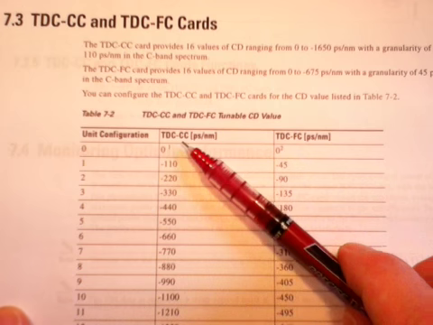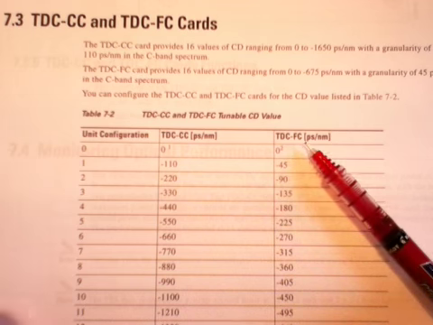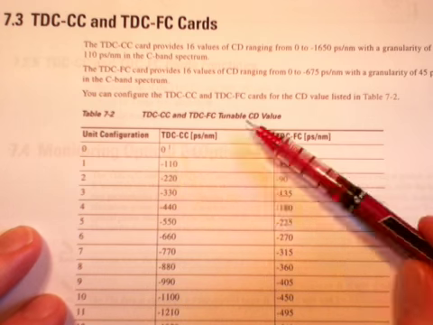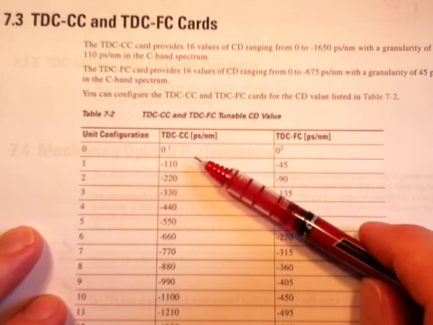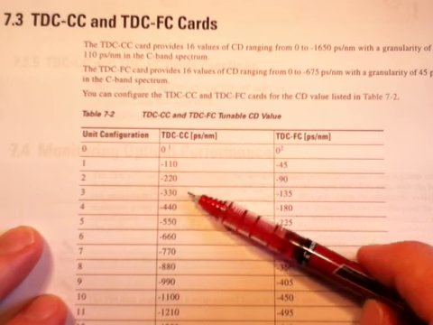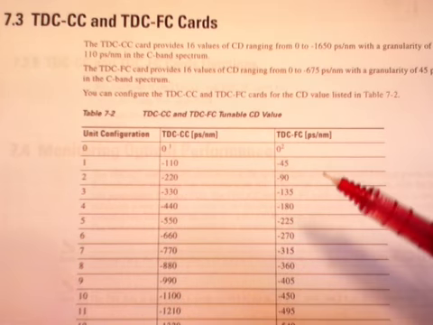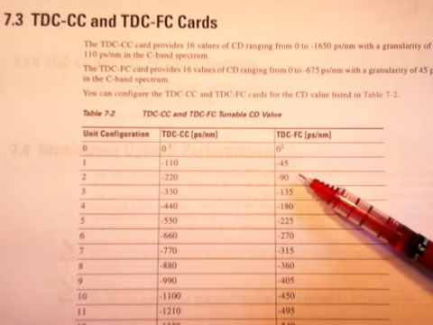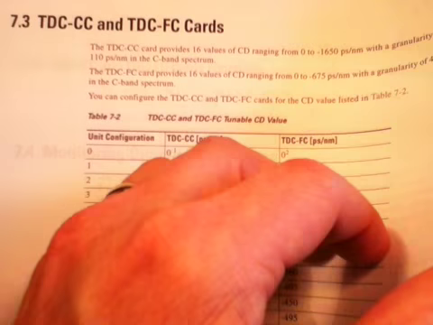CC stands for coarse chromatic, or coarse C-band. FC, I guess, stands for fine C-band. And basically, on the CC version, the chromatic dispersion value is in increments of 110. So you see 0, minus 110, minus 220, minus 330, all the way up to minus 1650. On the FC version, they're in increments of 45: 0, minus 45, minus 90, etc. Okay? How do they do this? How do they get 16 different values?